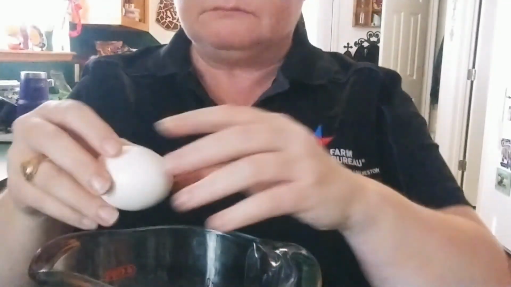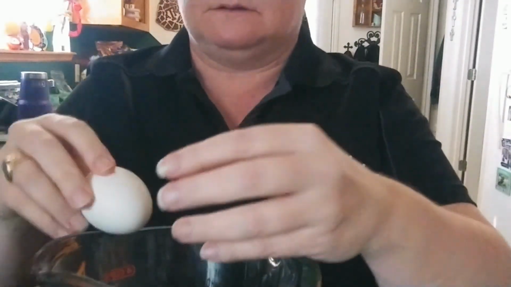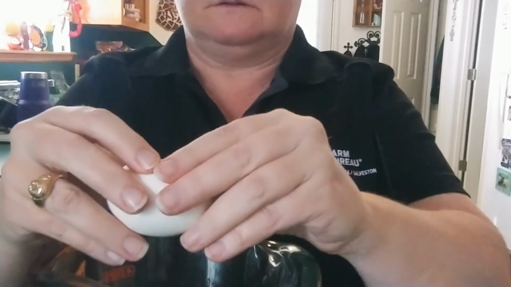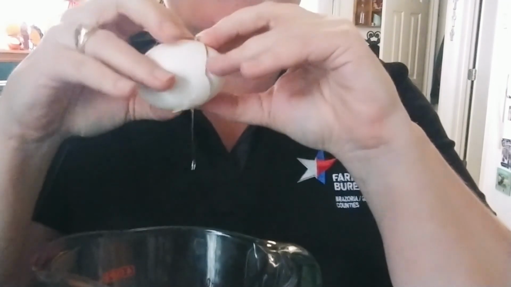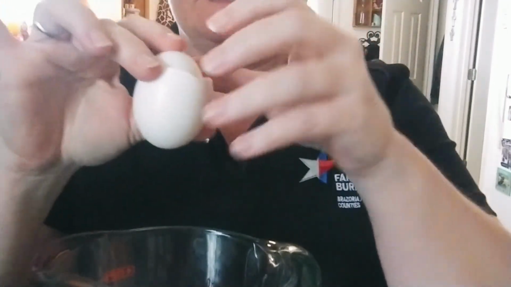Now let's go ahead and crack egg B just to make sure that it is indeed our raw egg. And same thing, I'm going to do it over this bowl. And it is. Egg B was our raw egg.